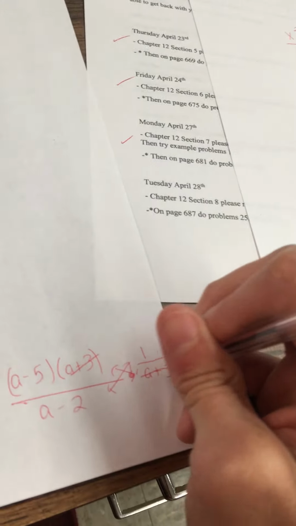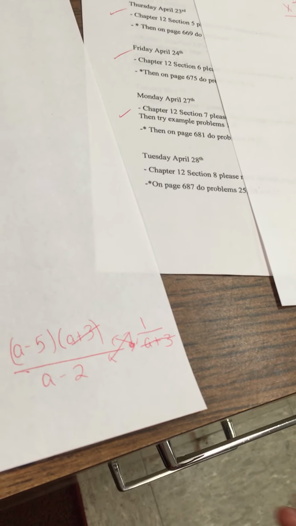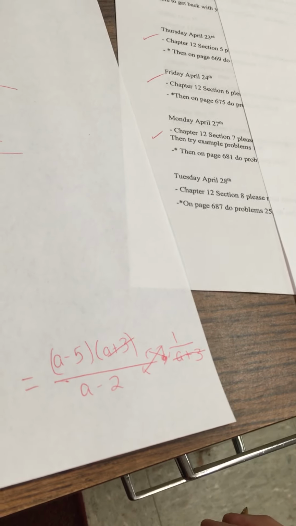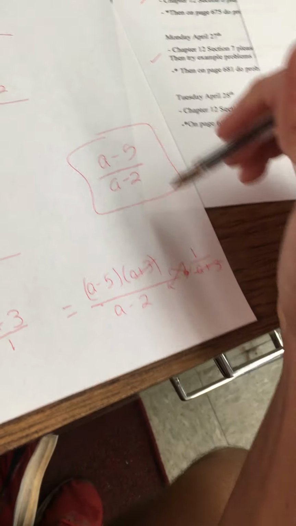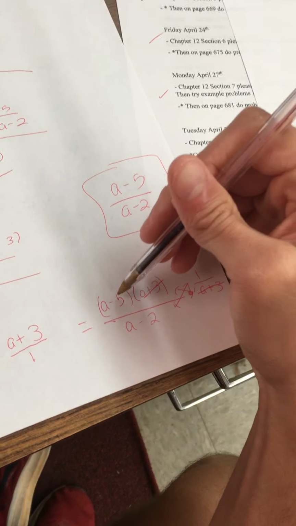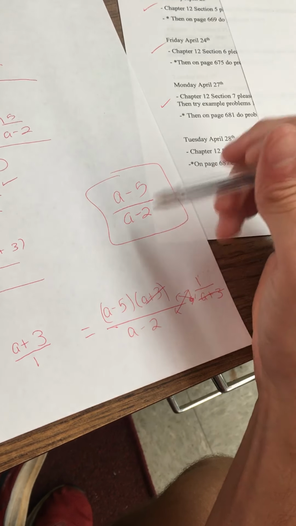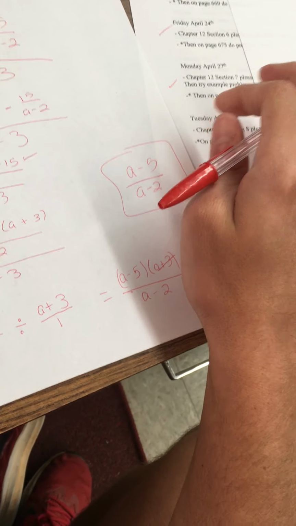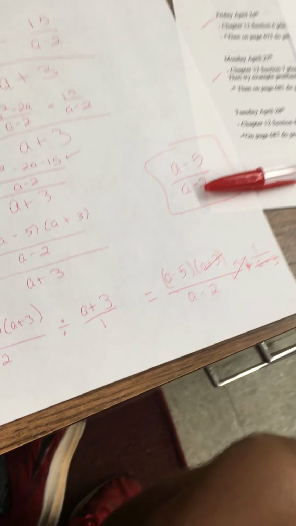the a plus 3's. And then all we're left with is what? A minus 5 over a minus 2, right? This is all we're left with. The 1 doesn't matter. We're left with a minus 5 over a minus 2. And that's how you simplify this crazy stuff.